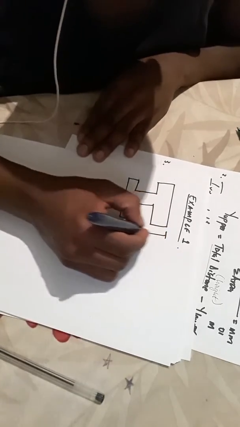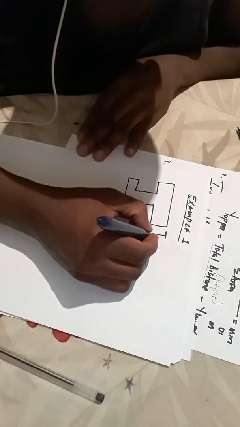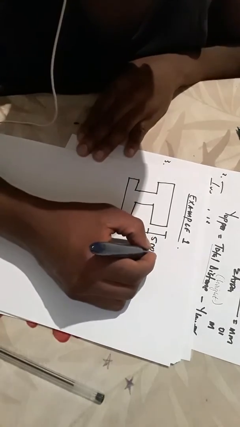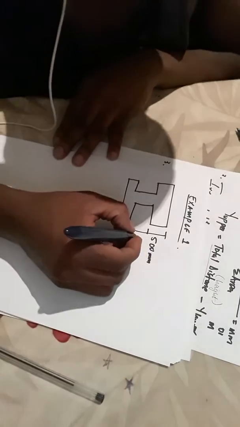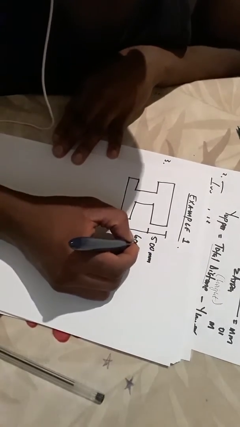So let's say we are given a structure of this nature. Let's say this is 500 millimeters, and then this is 600.